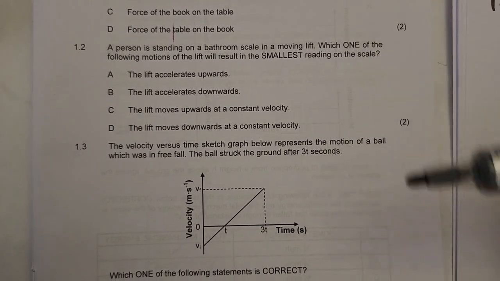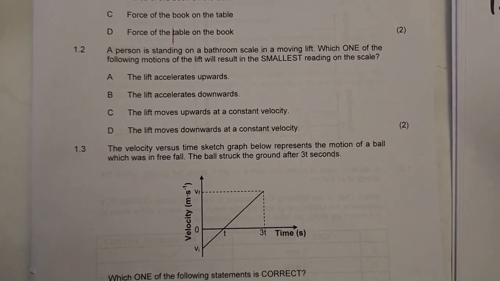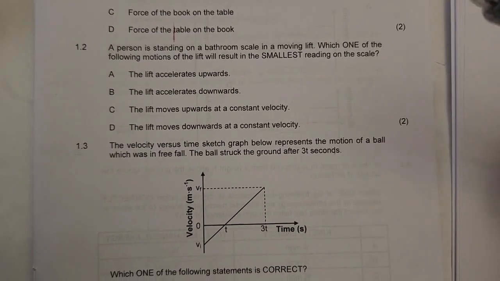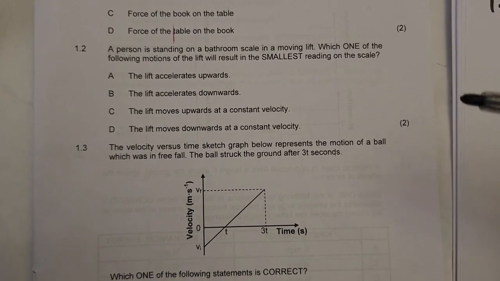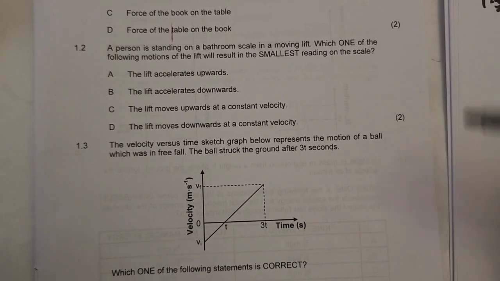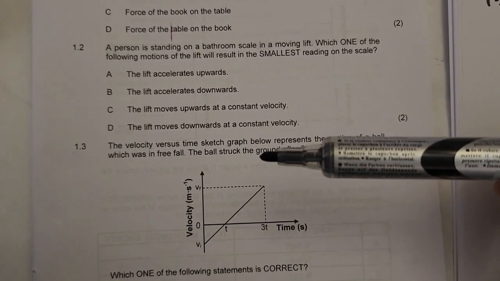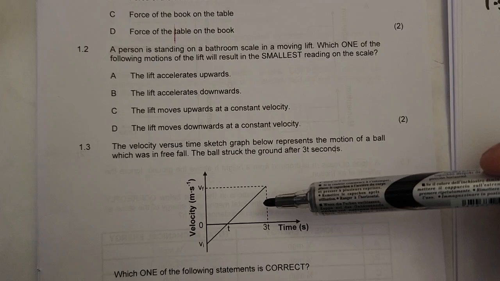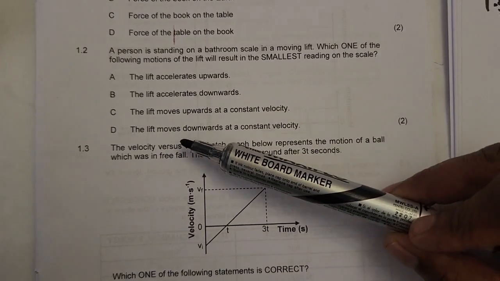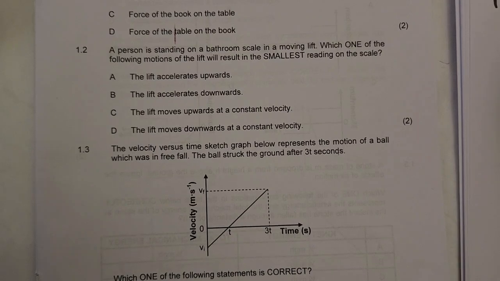Or if the lift is moving at constant velocity, whether up or down, then tension and weight are equal, according to Newton 1. Therefore, the only case where the tension will be smaller than the weight is when the lift is accelerating downwards, and the net force is in the direction of the weight. So that is number B again.